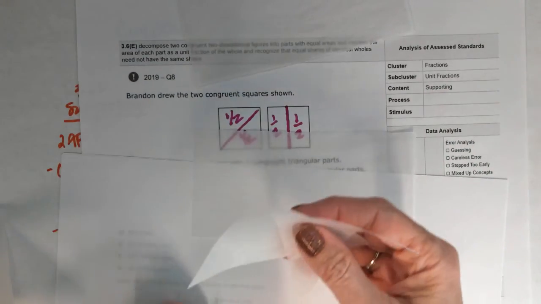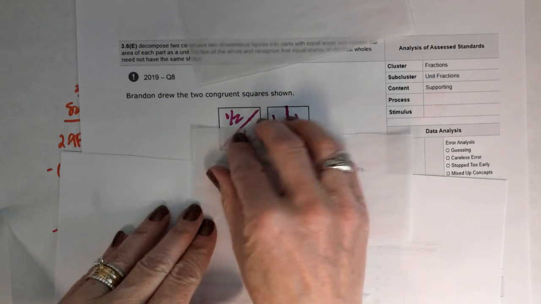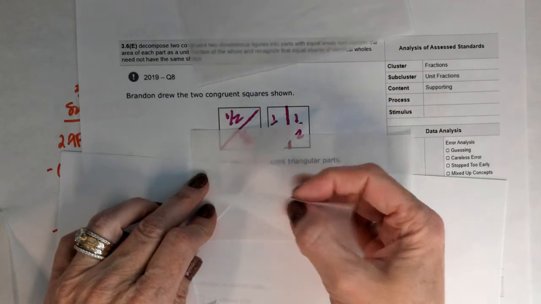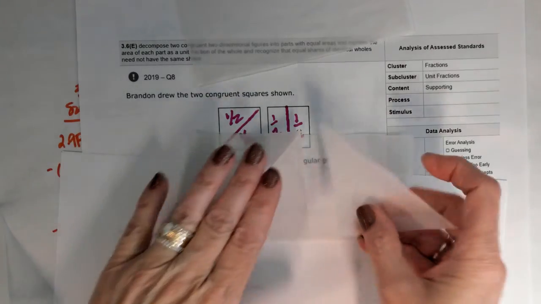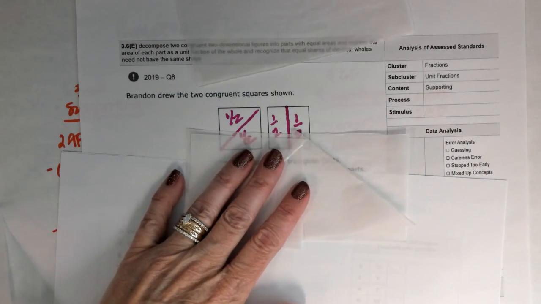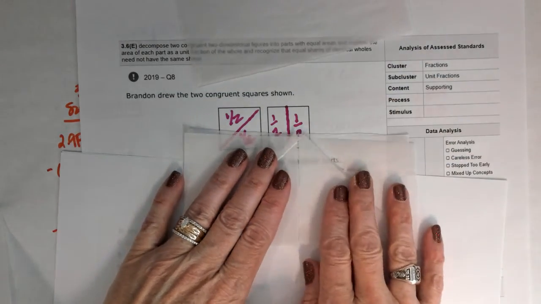So I have the 4 triangles, and then watch this. I can lay them here and prove to you that these are equal. Because they take up the same space.